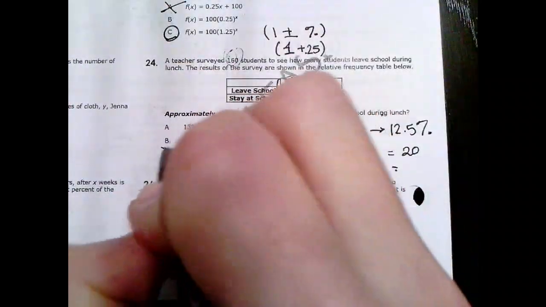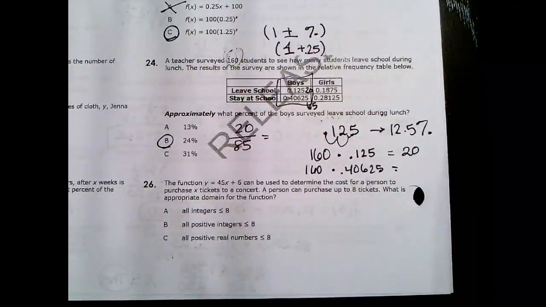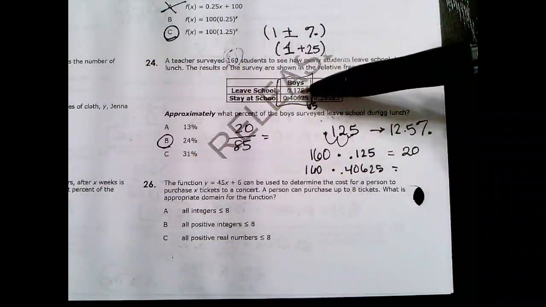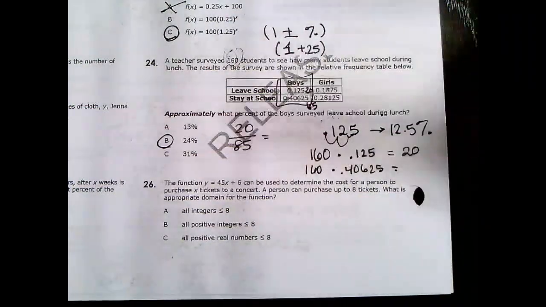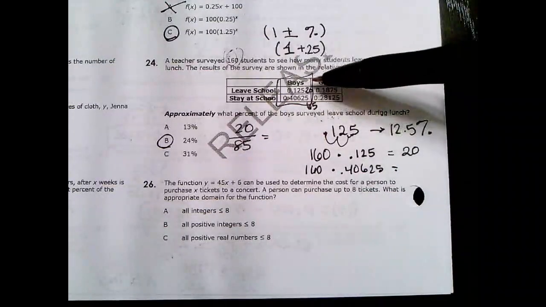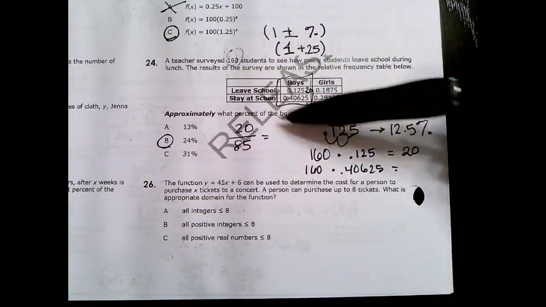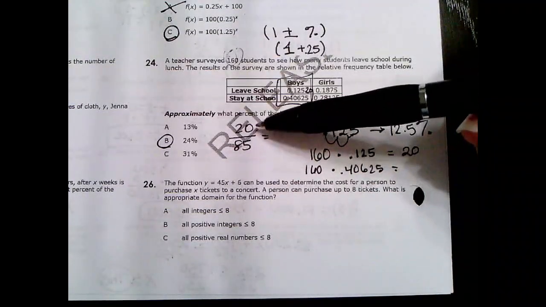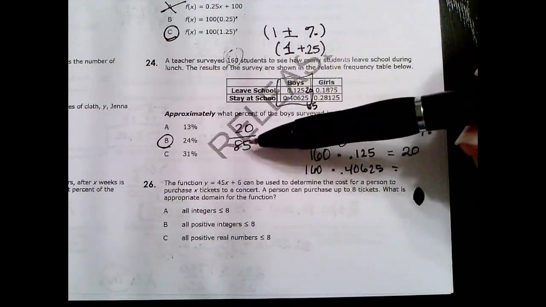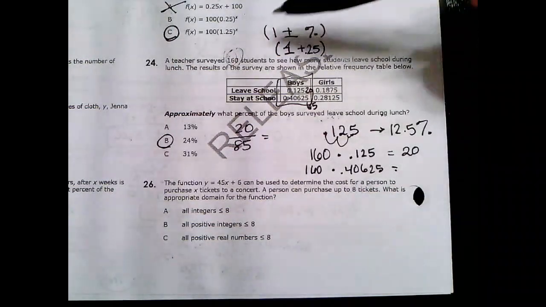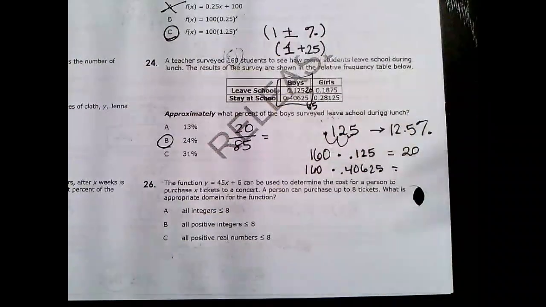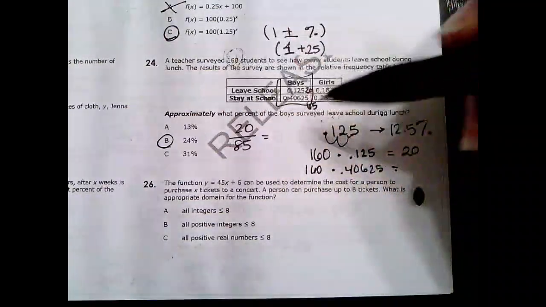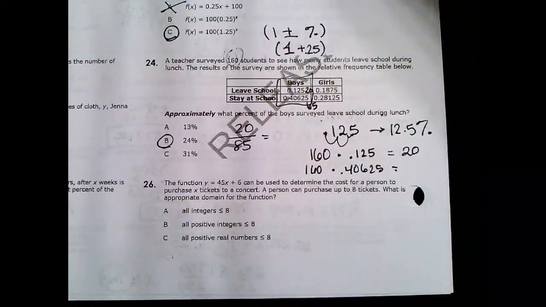So approximately 24%, B. Again, I just want you to keep in mind this 0.125 doesn't mean 13%. It means you need to figure out how many boys leave school and how many boys stay at school. Take the 20 boys that leave school out of the total of 85 boys, not 160 students, but 85 boys, since the question is, what percent of the boys surveyed leave school during lunch? Two more in this video will be done.